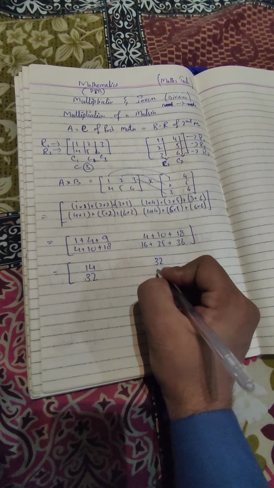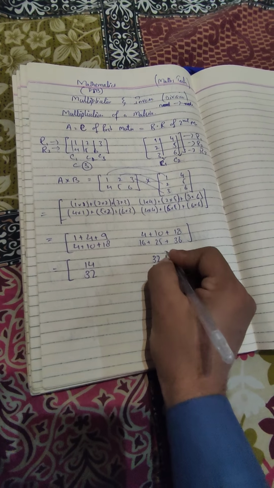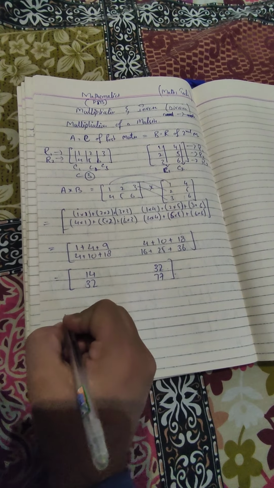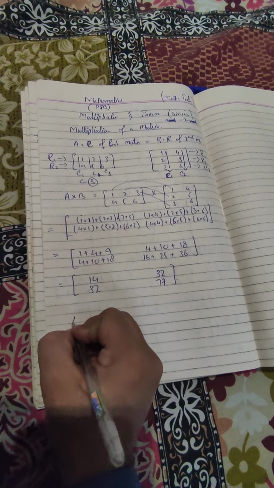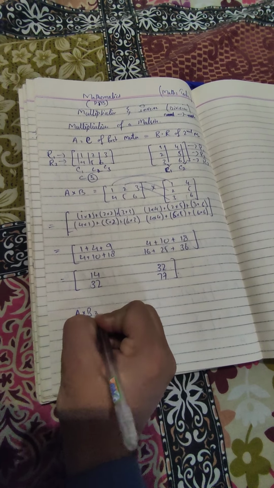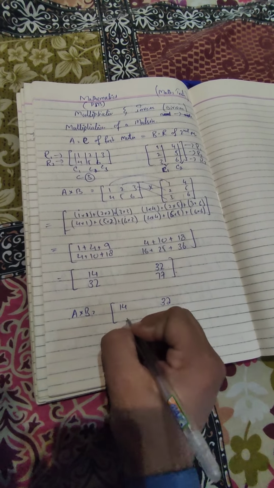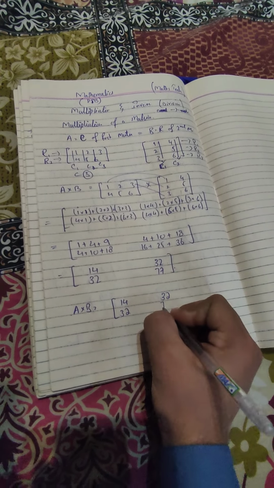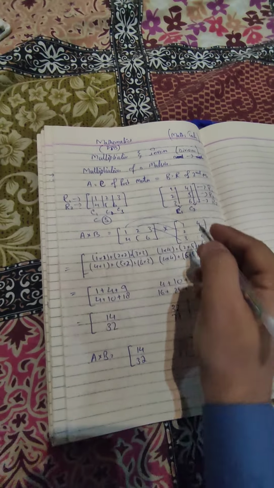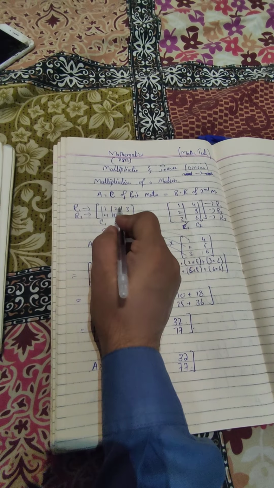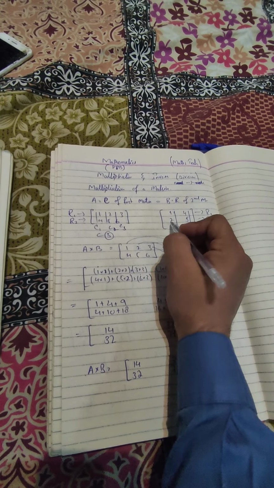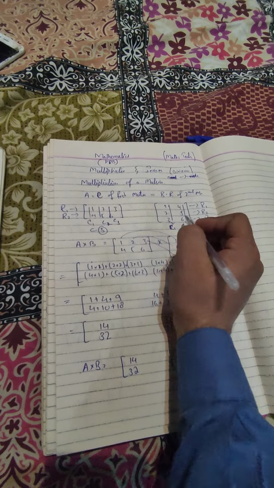77. Here it is. Then the result will be A multiplied by B is equal to 14, 32, 32, and 77, for the two matrices 1 2 3 4 5 6 and 1 4 2 5 3 6.